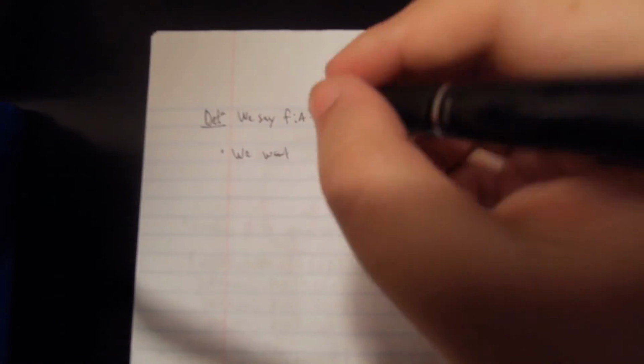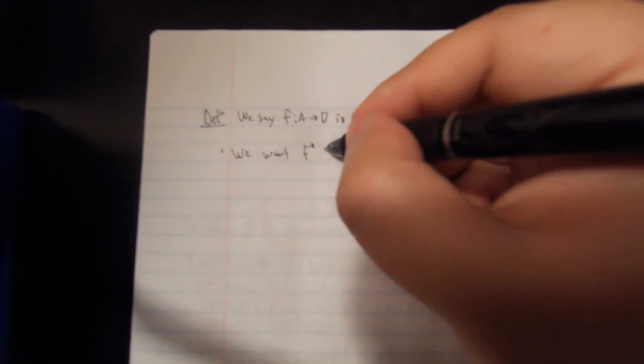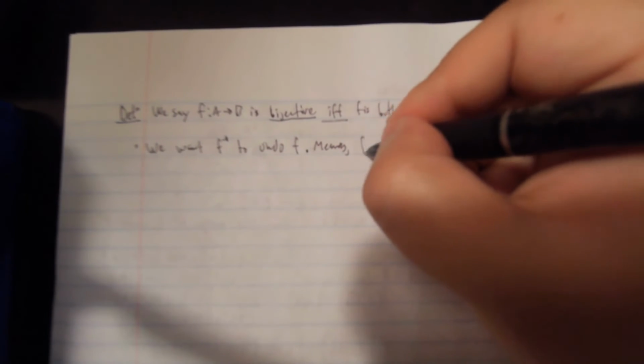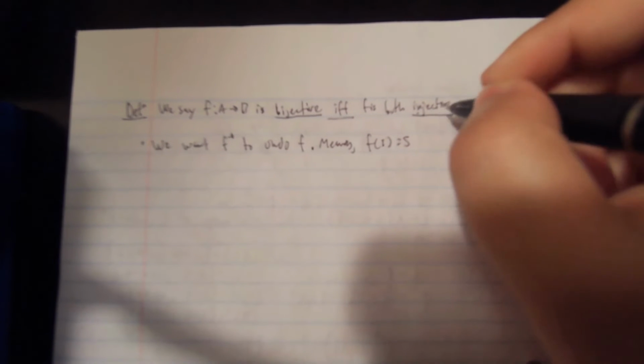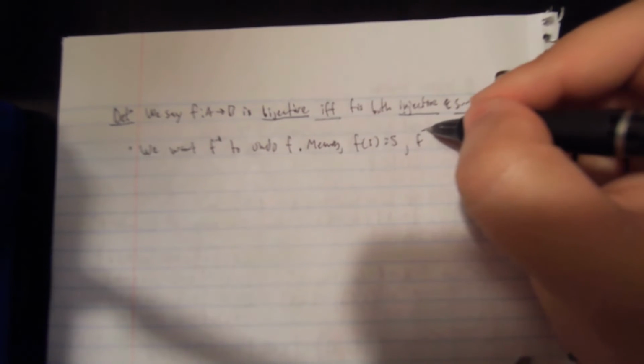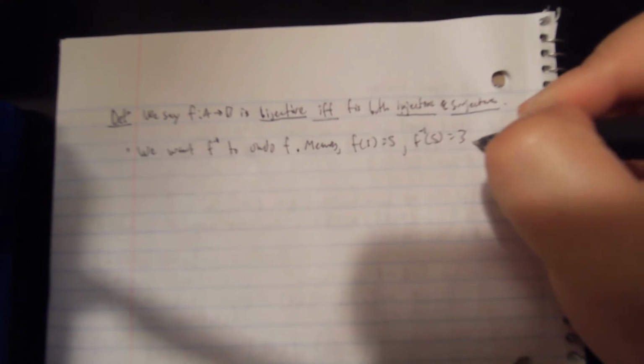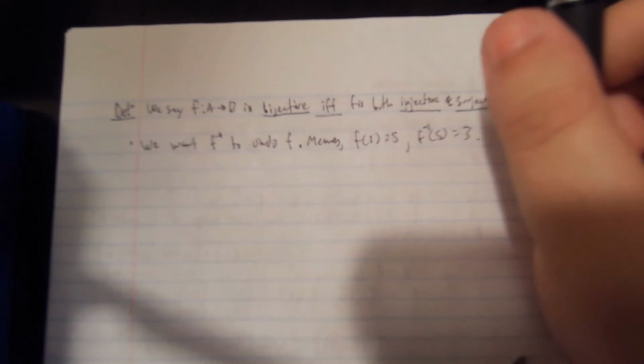Alright, so why do I keep saying that a function needs to be bijective to have an inverse? We want f inverse as a function to undo f. Meaning that, for example, if f of 3 equals 5, then hopefully f inverse of 5 equals 3. That's what we want. That's what we mean by undo.